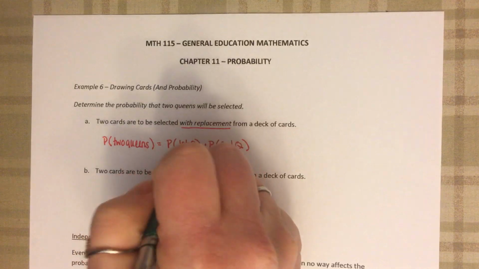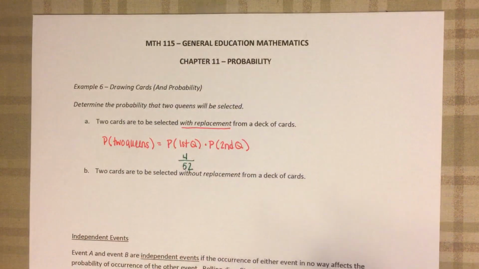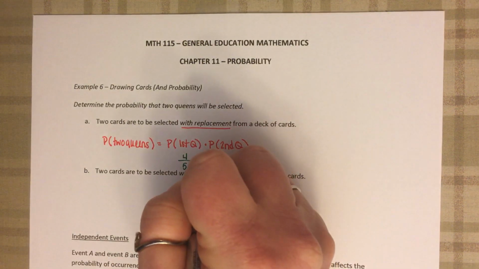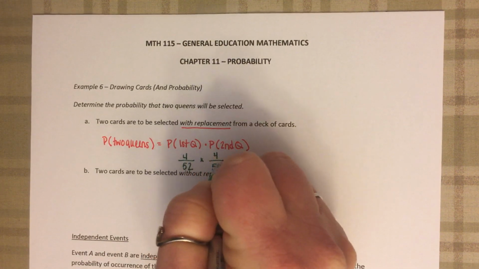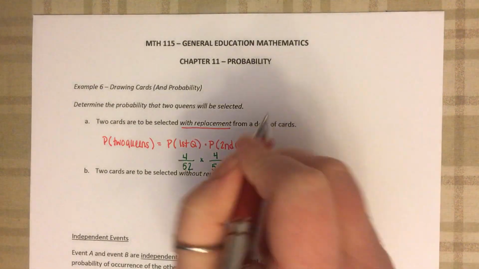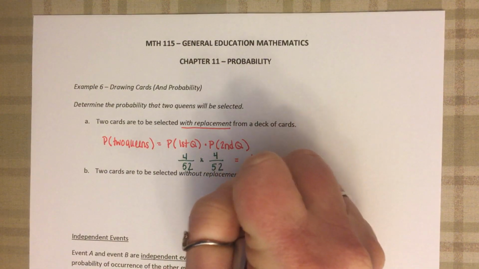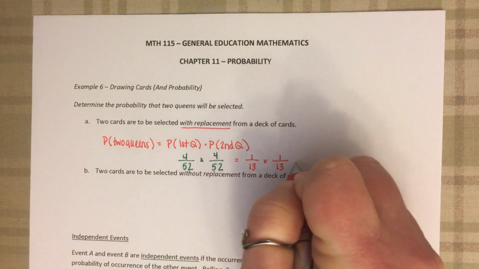Thinking about our deck of cards, well, we have 4 queens out of a deck of 52 cards. Now, if we replace this, our next probability that we're looking at is still going to be the same. So we're still going to have 4 out of 52. We can reduce both of these to 1 out of 13 times 1 out of 13.